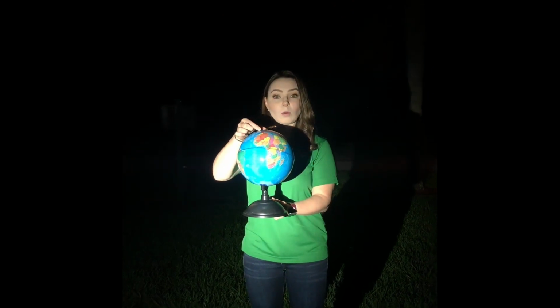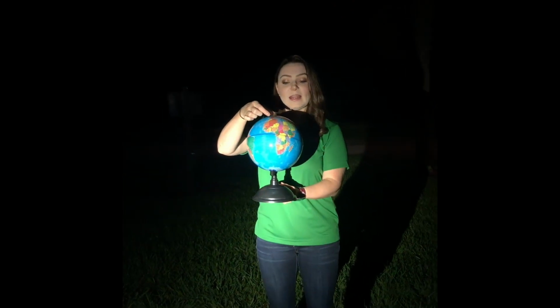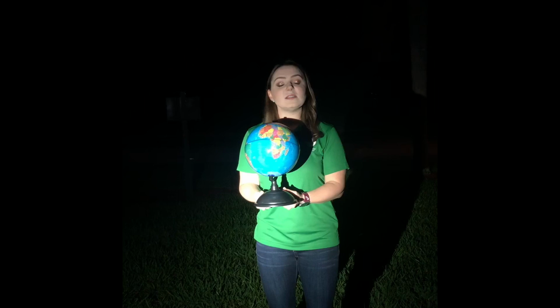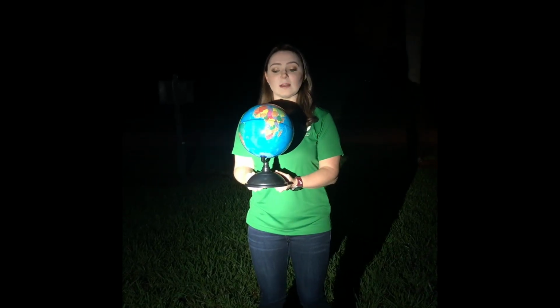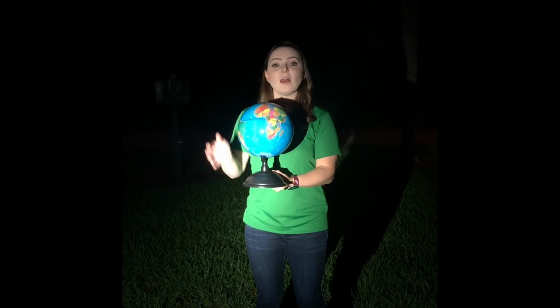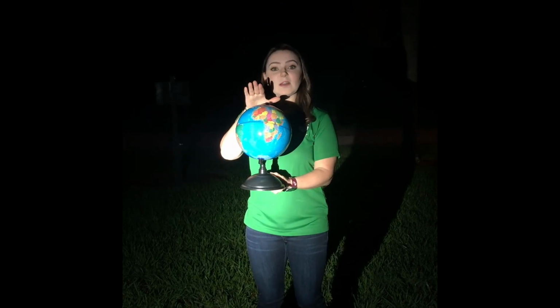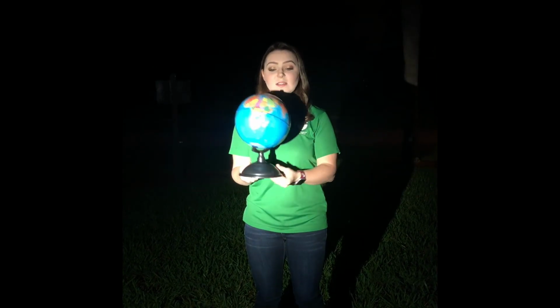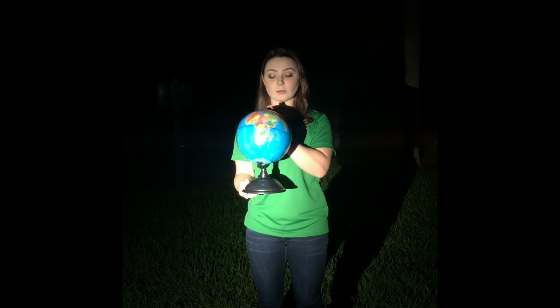However, near the poles, we are getting indirect light and heat energy, resulting in lower temperatures. Since the seasons are characterized by daylight hours and average temperatures, that means we are experiencing winter in the northern hemisphere. So the first step in determining the seasons is to note the direction of the tilt.